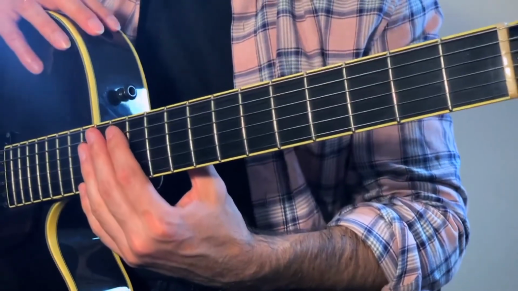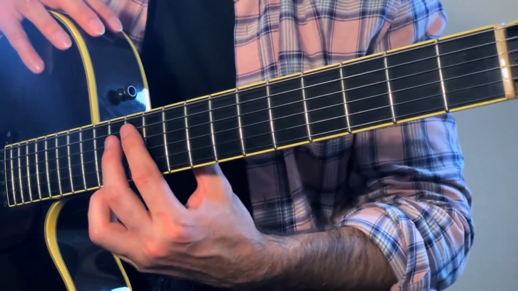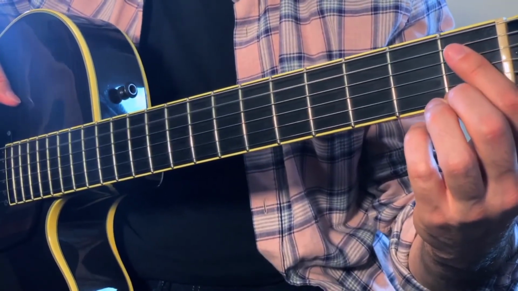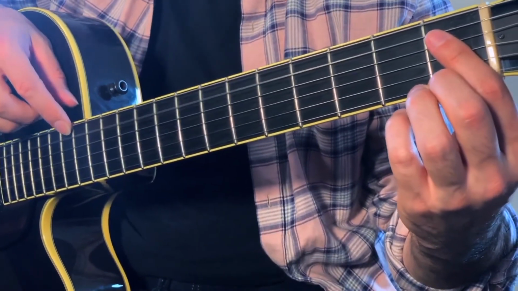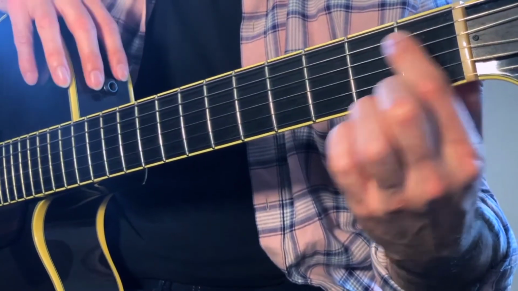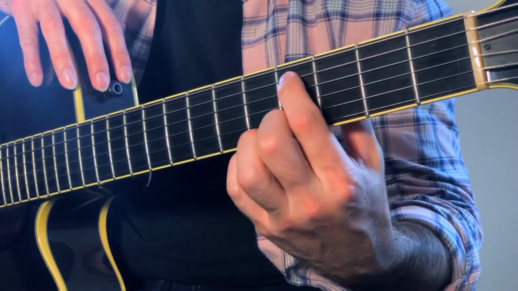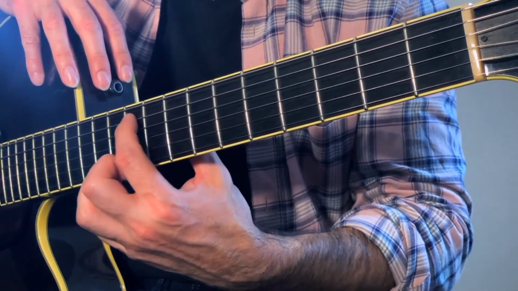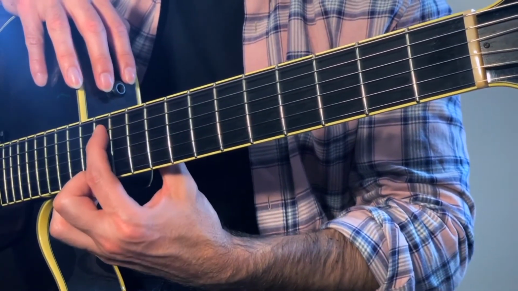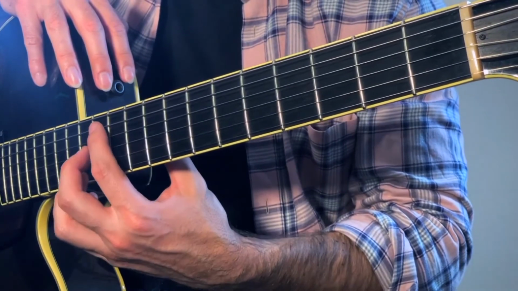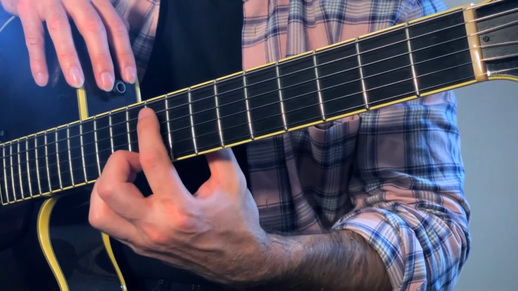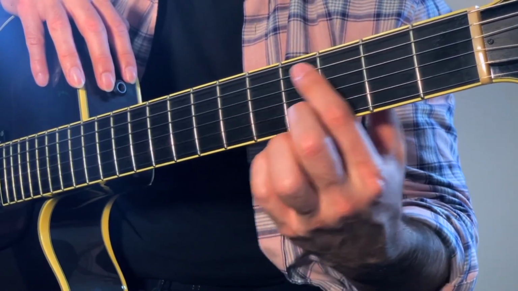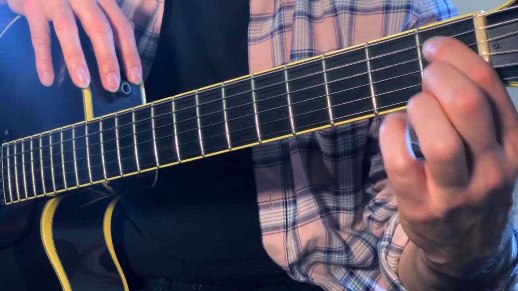Now to make it easier, usually when we're going up, we tend to use sharps. For example, I'm gonna go again. A open, A sharp, B, C sharp, D sharp, E, F sharp, G sharp, A. Now, if I go backwards, we tend to use flats. A flat, G flat, F, E flat, D flat, C, B flat, back to A.